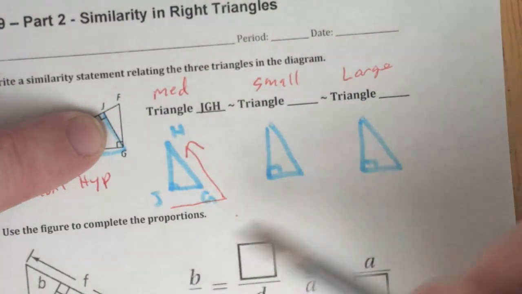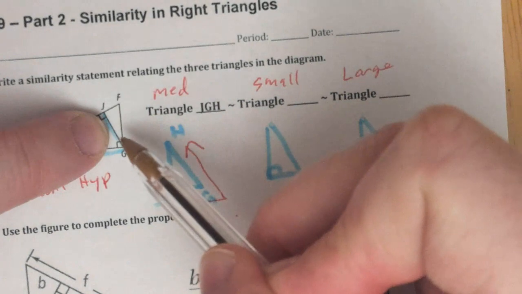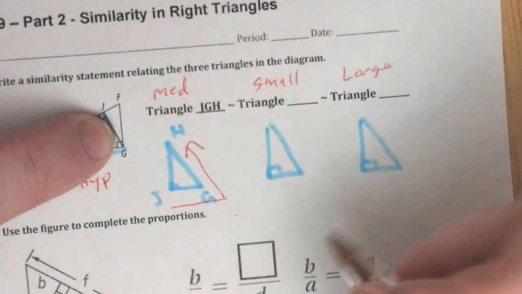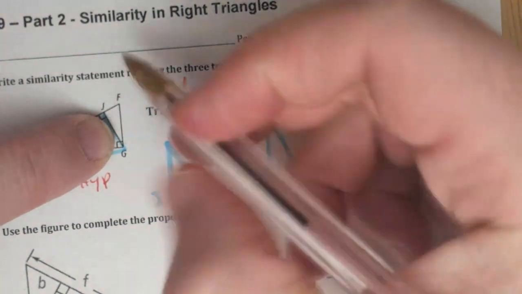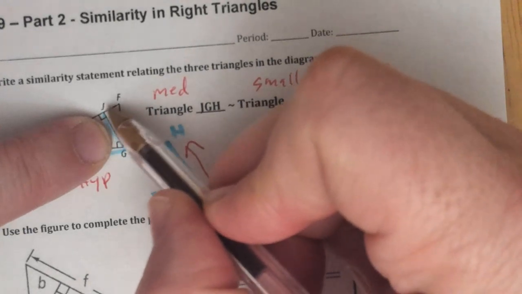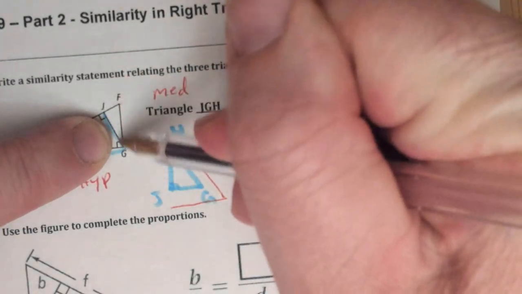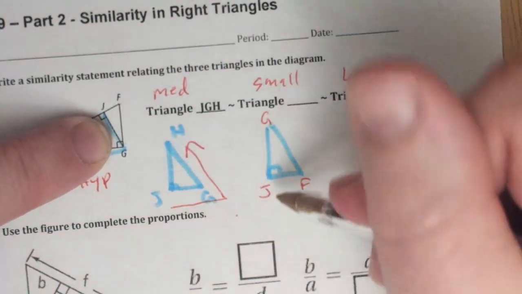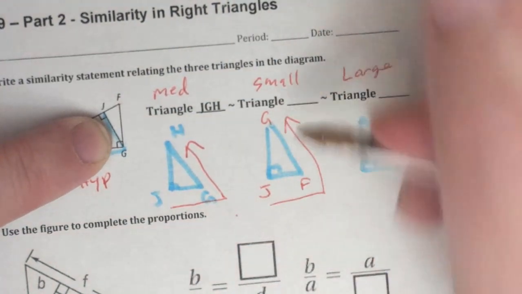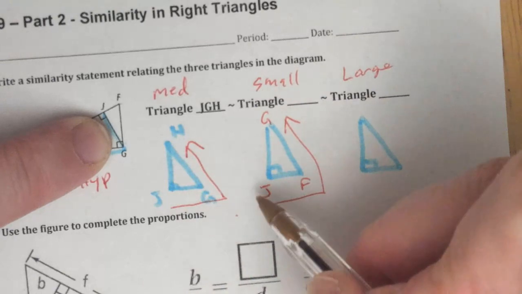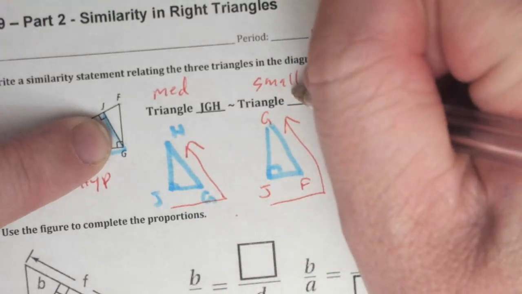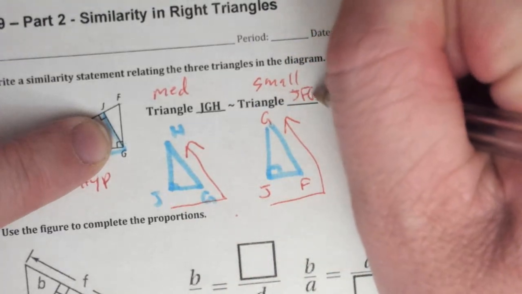Now, just in case you can't see that, looking at the small one, the right angle is J. And then to the short, that's F. And then the leftover letter is G. So if I have to do the same pattern, see that? I just did the same pattern, that'd be J, F, G.